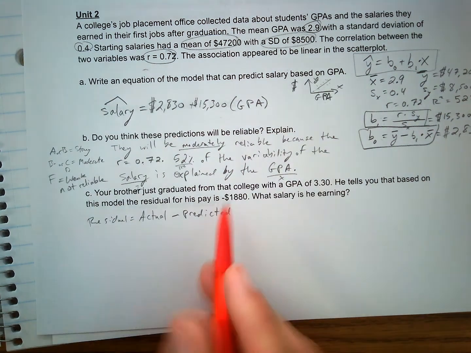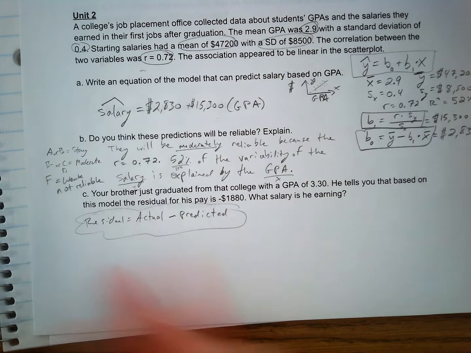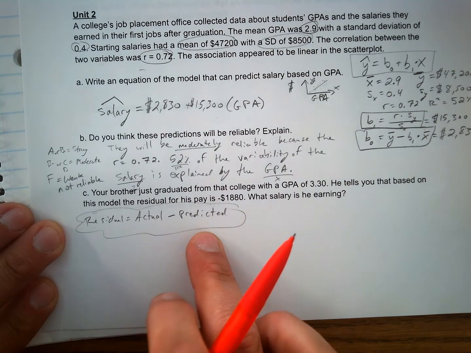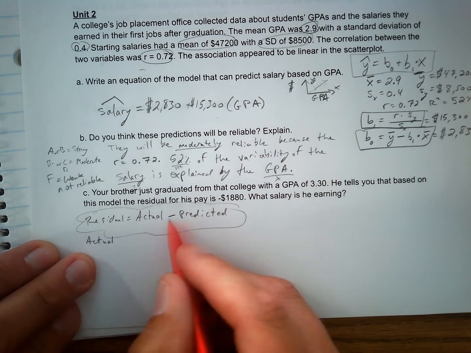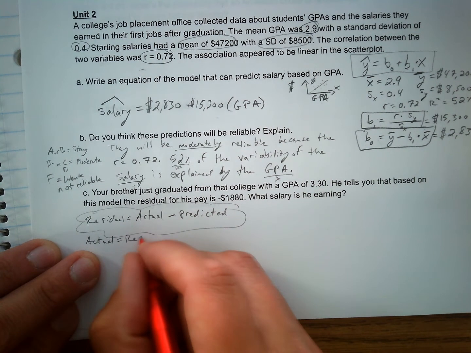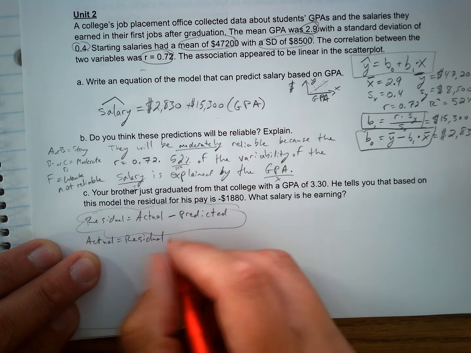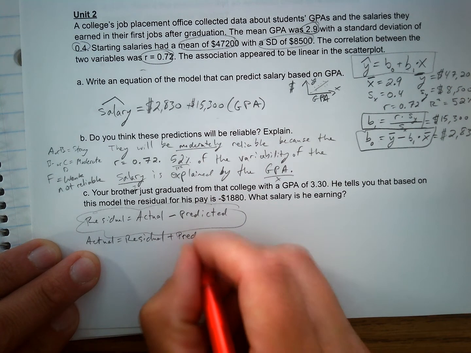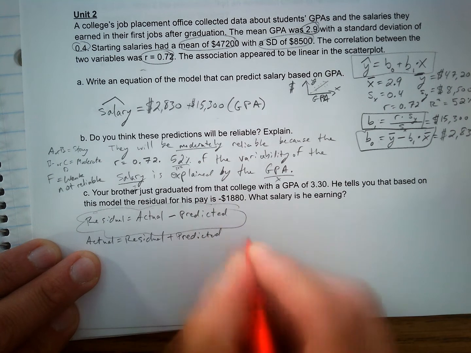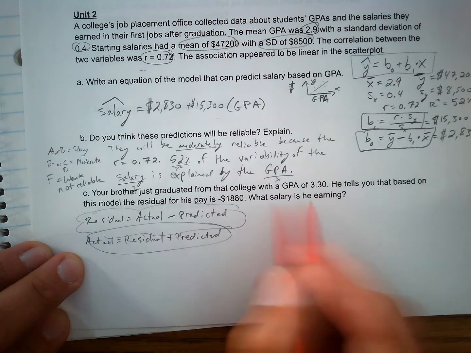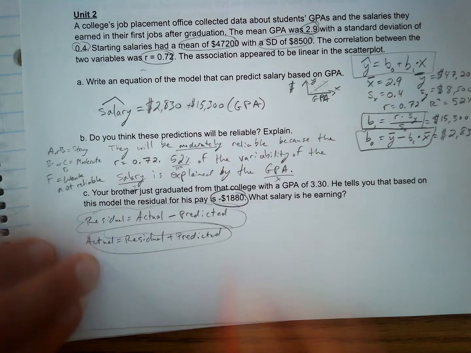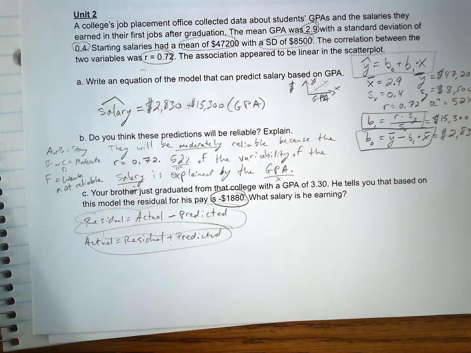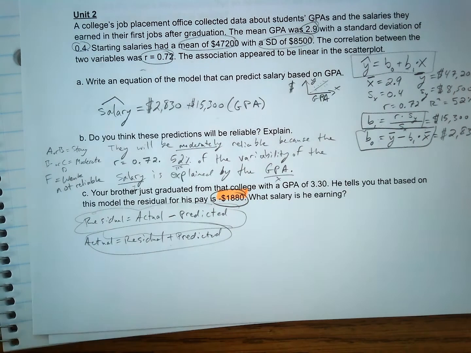Okay, this is kind of like what you're doing here. Now, if we were given the residual and we're trying to find the actual, if I add the predicted to both sides, I could say the residual plus the predicted amount. That's kind of what's actually happening in this problem. We're trying to solve for the actual salary. So when we add this, just be mindful this is a negative number. And so that negative number will mean we're subtracting now. We're going to be taking it away because it's negative.